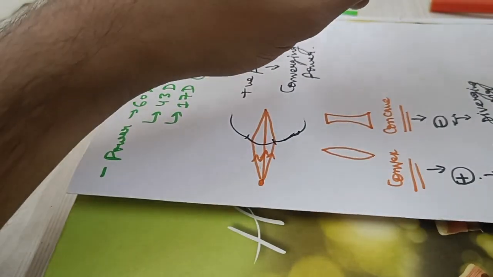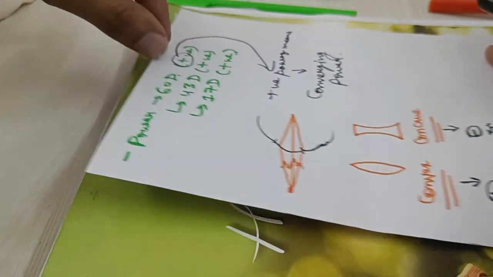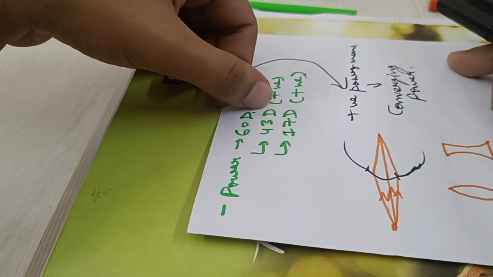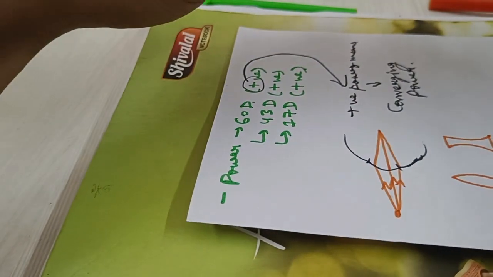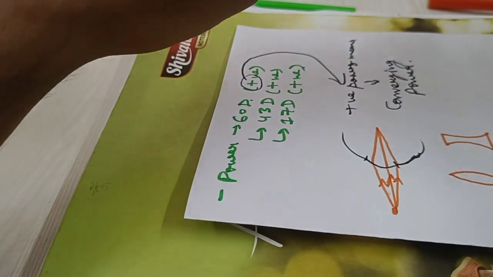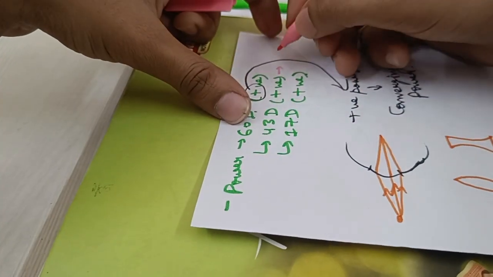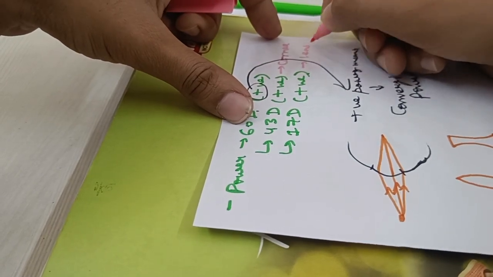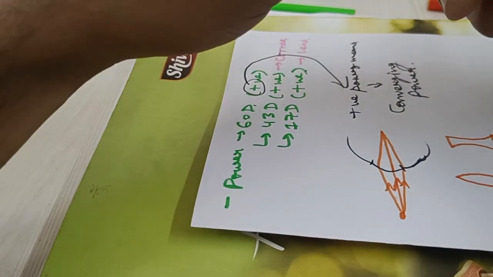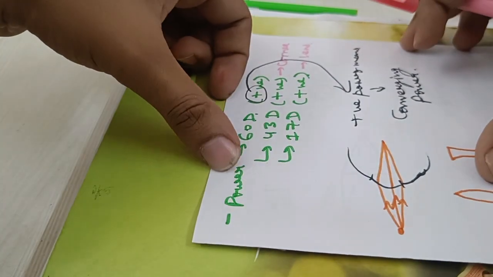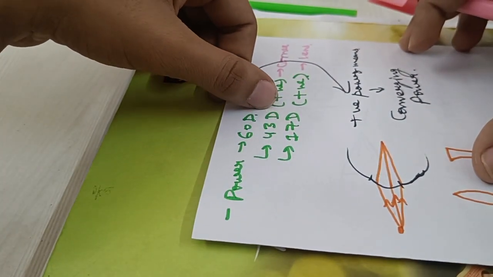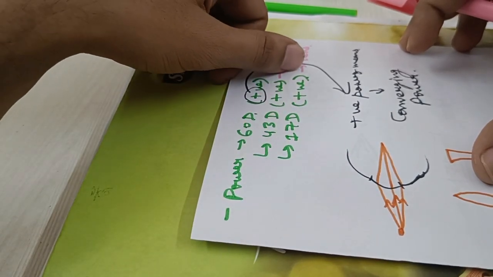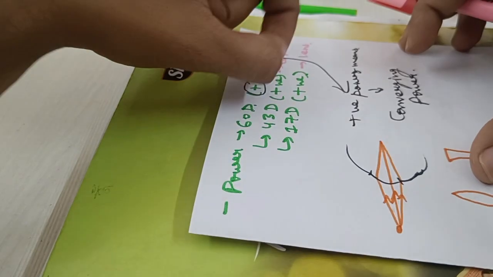Okay. So I have explained to you, the eye has a positive power of 60 diopter. 43 diopter is contributed by the cornea. Let me write it also, otherwise you will be confused. So this is by the cornea and this is by the lens. This 43 diopter of power is contributed by the cornea, while the 17 diopter of power is contributed by the lens. These are all positive powers.